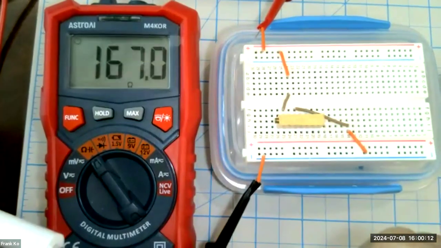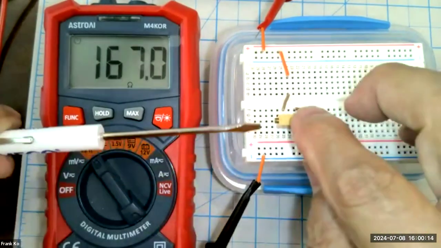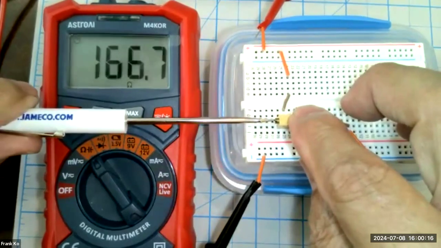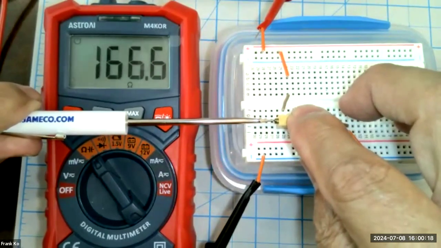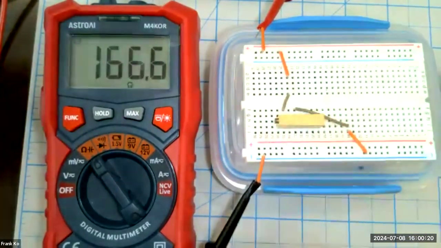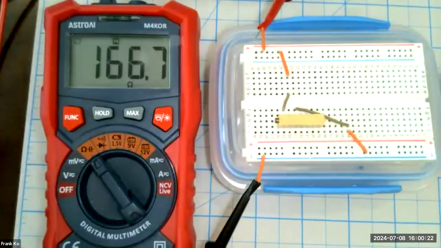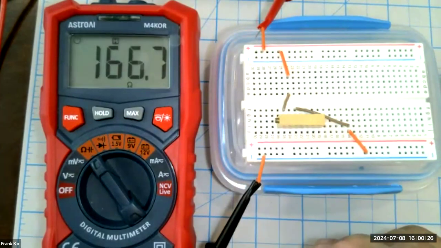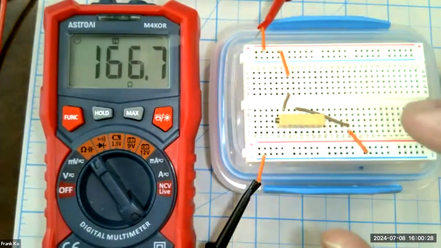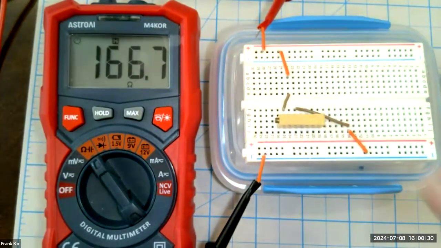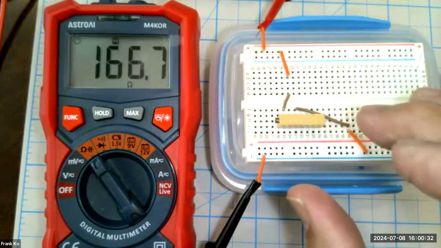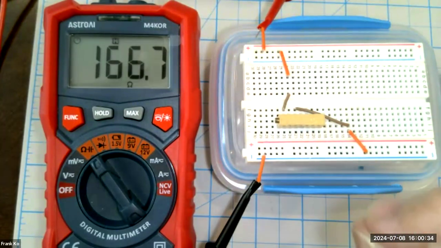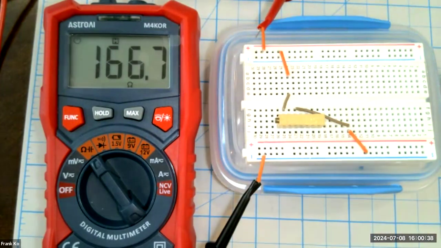It was bouncing at 166.67 a moment ago. If I let it stabilize and just play with this just a tiny bit, there's my 166.7 right there. Isn't that slick? So that's how you would use a multi-turn pot to get more precise variable resistance tuned into the amount of ohms that are necessary in order to achieve the amount of current that you are looking to design your circuit to.